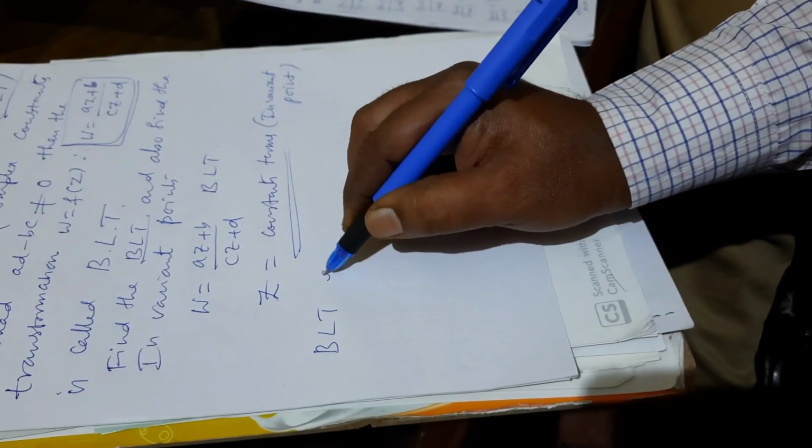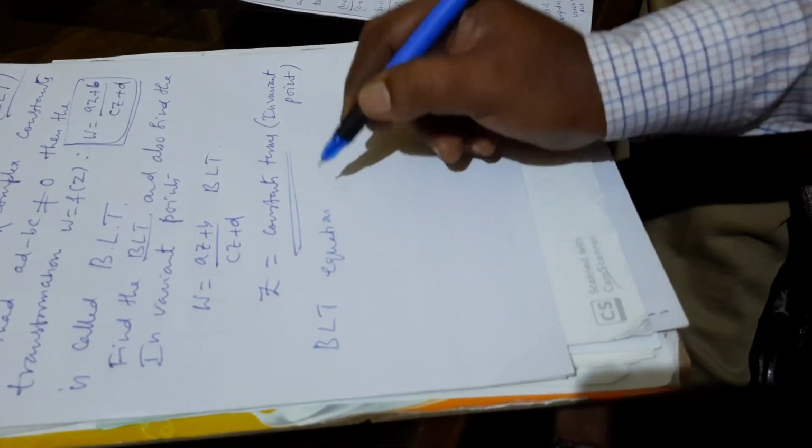Bilinear transformation equation means the required equation.